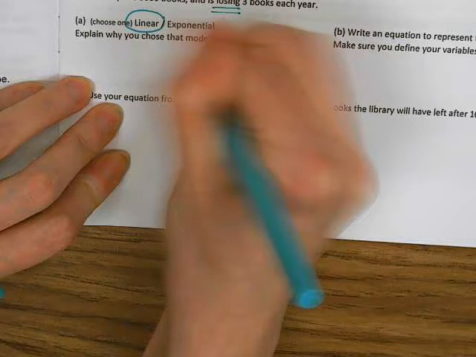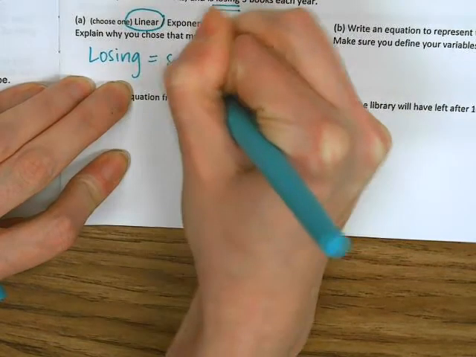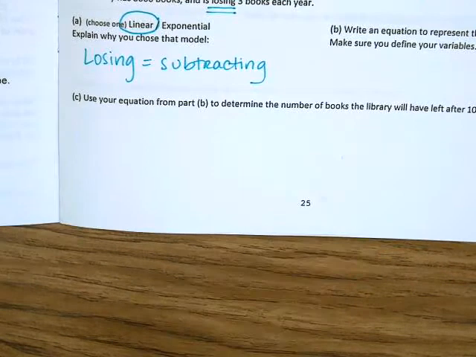Okay, so you would say explain why. You would say losing means subtracting. Okay, so you're going to have to explain why. No guessing.